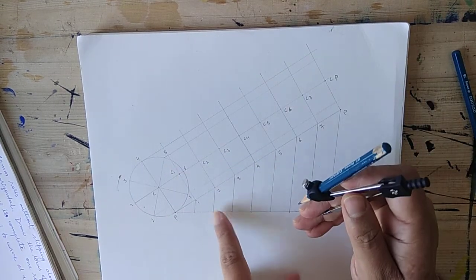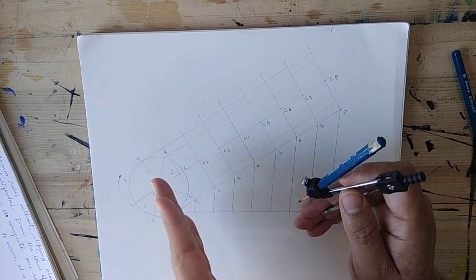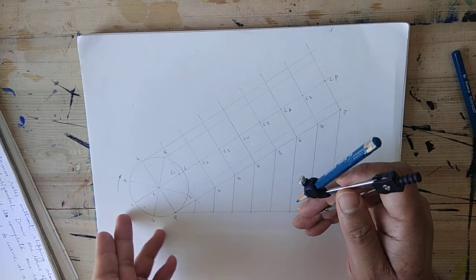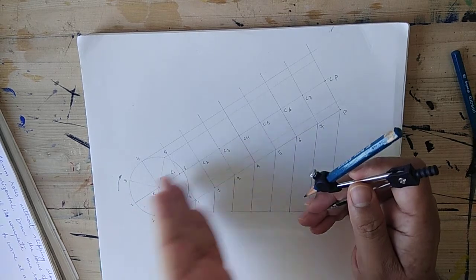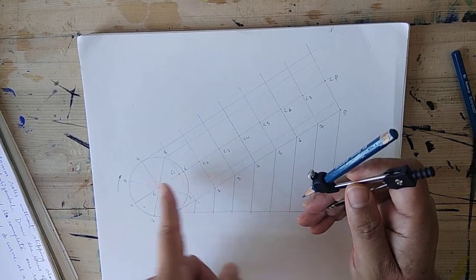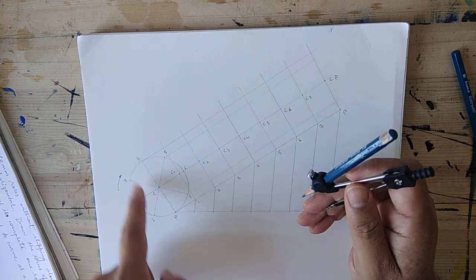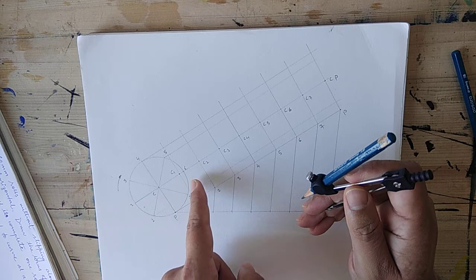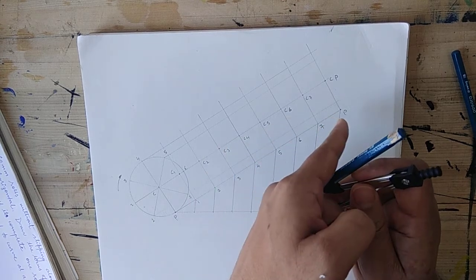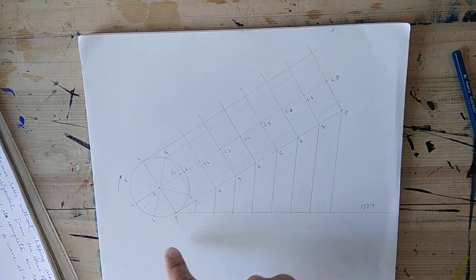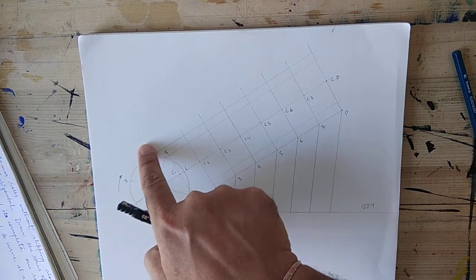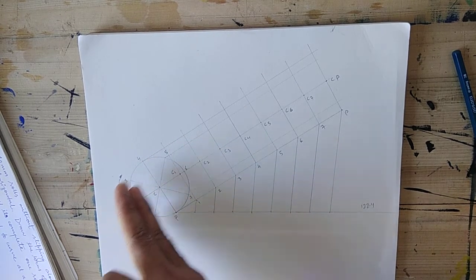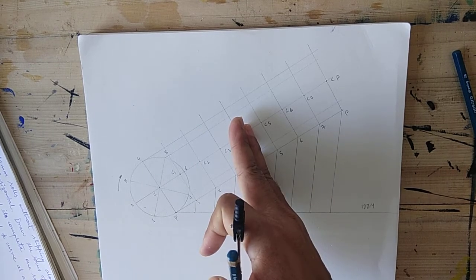Again I am saying class, those points lying left of the vertical diameter we will mark towards the left from the center, and those points lying right of the vertical diameter we will mark from the center towards the right. So naming you can give anything, but we will follow points towards left and towards right.